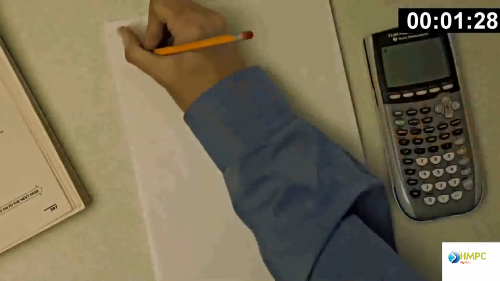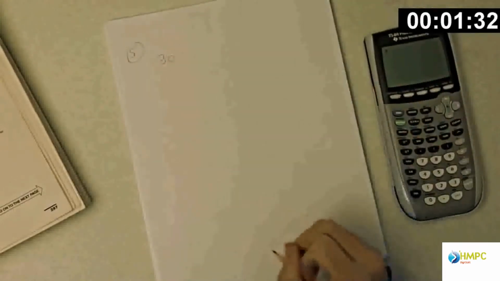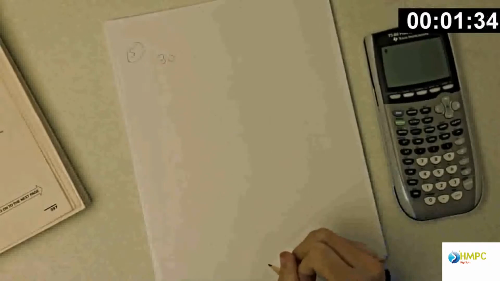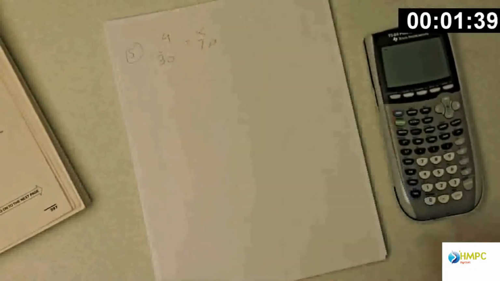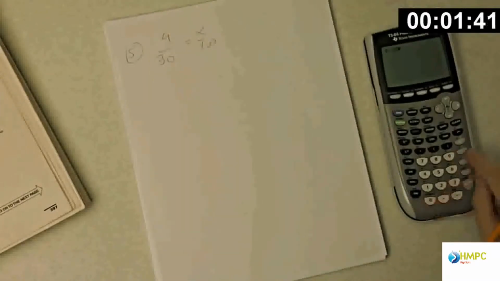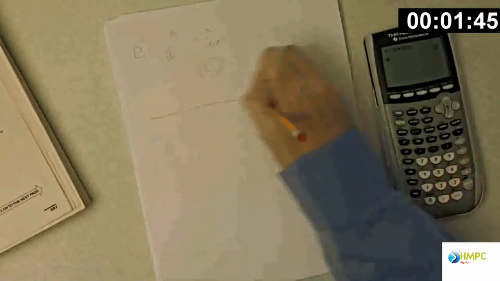Okay, number 5. The Venn diagram above shows the distribution of 30 science students who studied butterflies, grasshoppers, both, or neither. What percent of the students studied butterflies only? So we want to know 9 out of 30 times 100. That's 30, which is choice C.